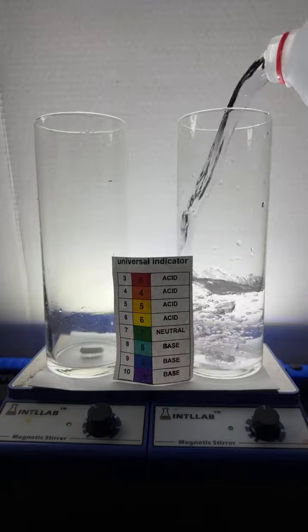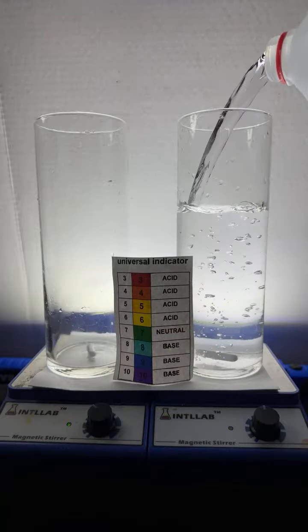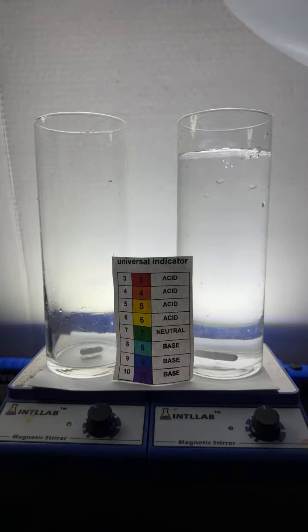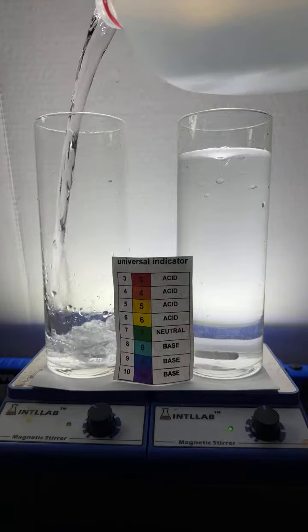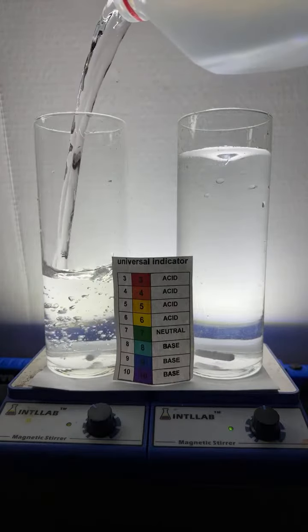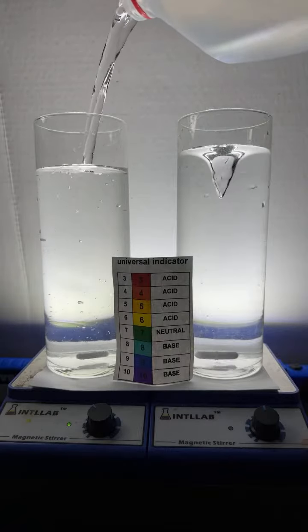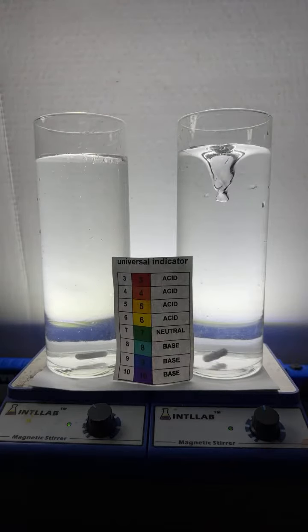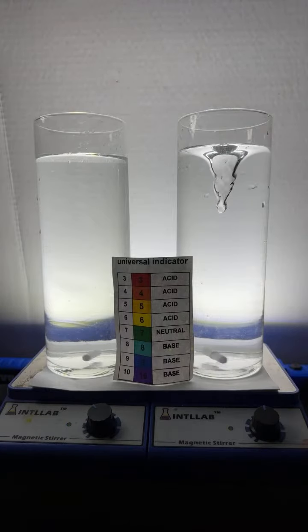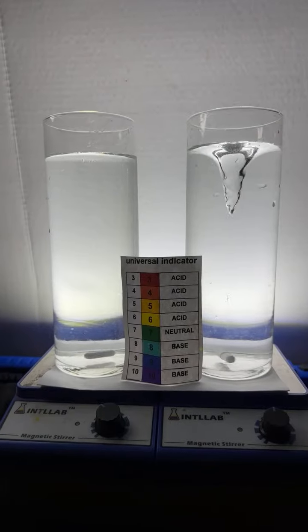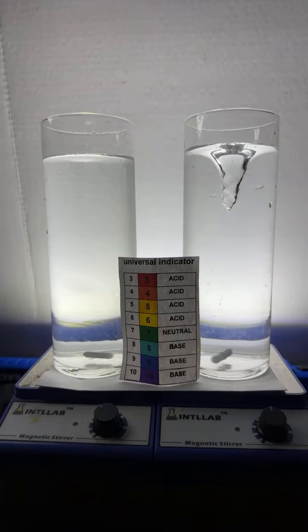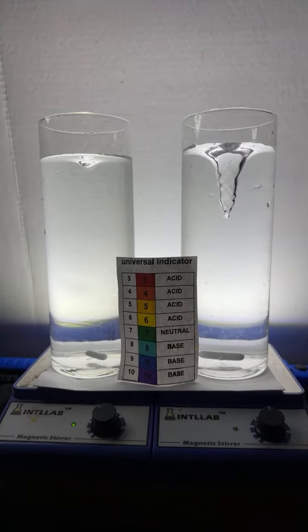There we go. All right, we'll get this one going over here. Let's see what kind of vortices we get going. Got a nice one over there on the right. It looks like that one on the left is taking a little time to get going.